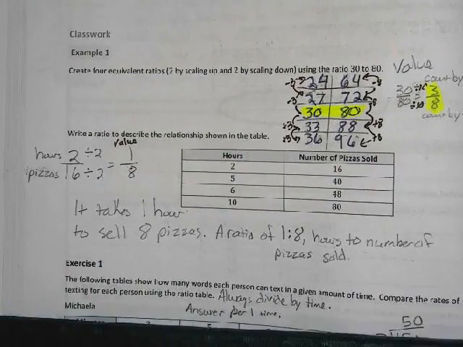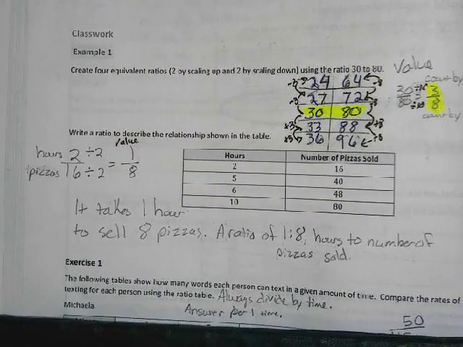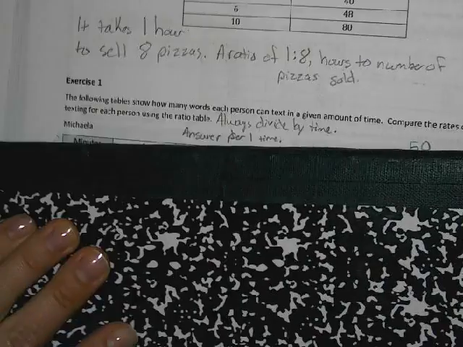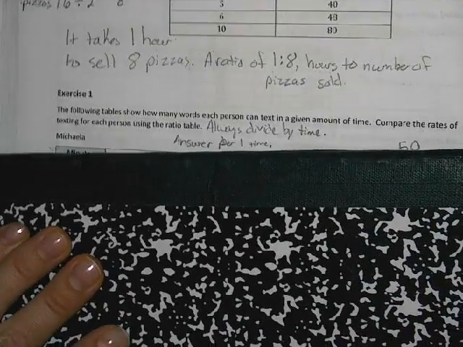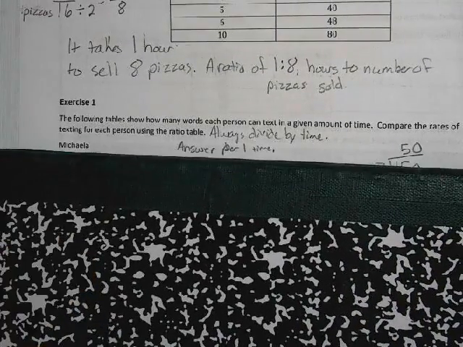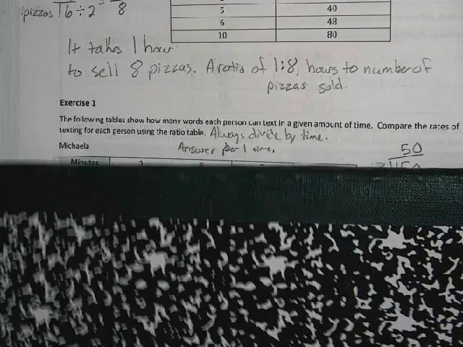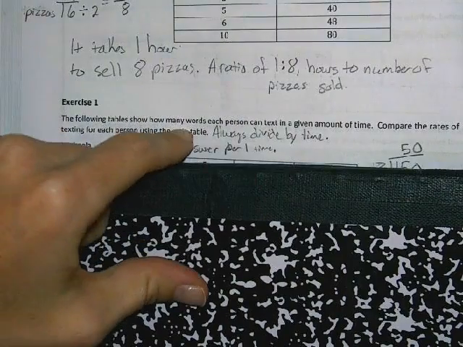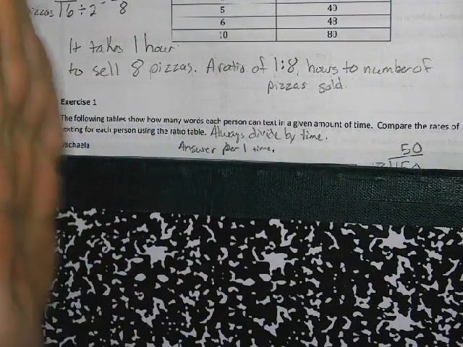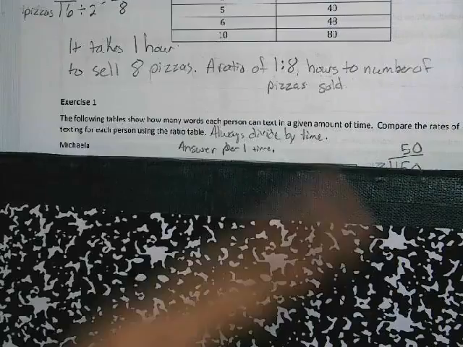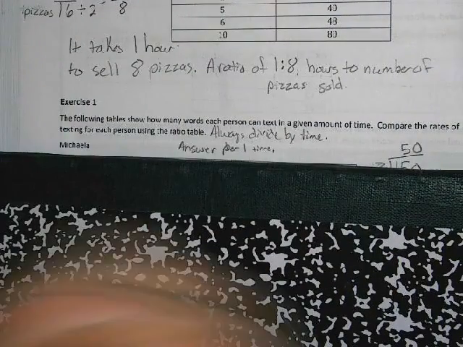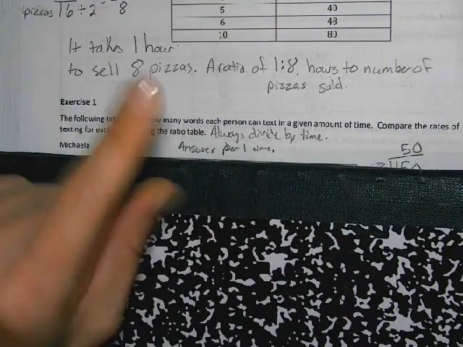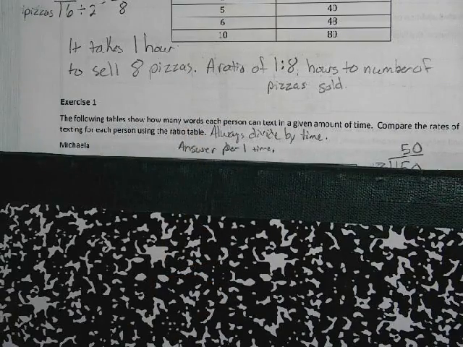Exercise 1 now asks us to go a little bit further by comparing the rates of texting for each person in the ratio tables. Now, just like above, what you're going to do is find the value for each table. Now, something to keep in mind whenever we're working in rate: always divide by time, and your answers will always be per one of the time. So either per minute, per hour, per second. Every time it's per one, and you always divide by time to determine the rate.